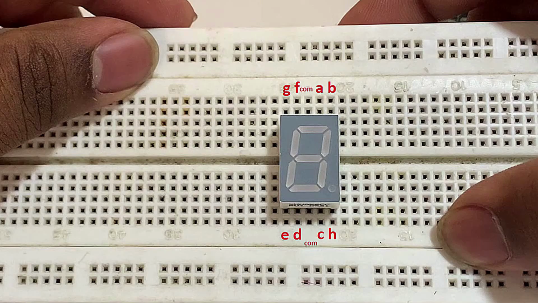Now you can see this is the common cathode type 7 segment display, and this is the pinout structure of this display. On the top we have 5 pins and on the bottom we have 5 pins. The center terminals at the top and bottom are the common pins, and we can use either one of these 2 pins.